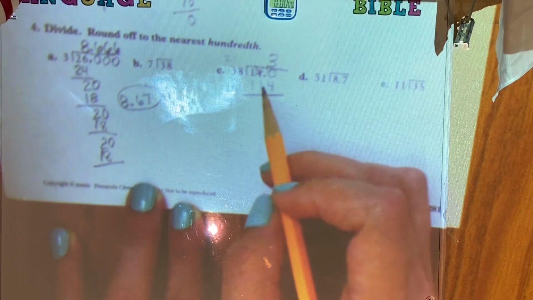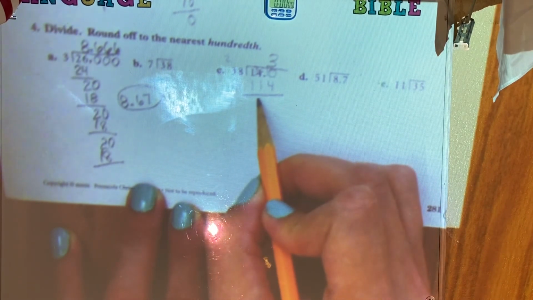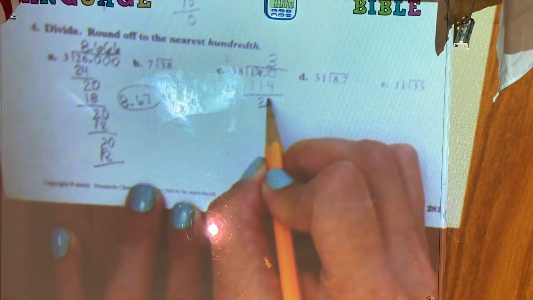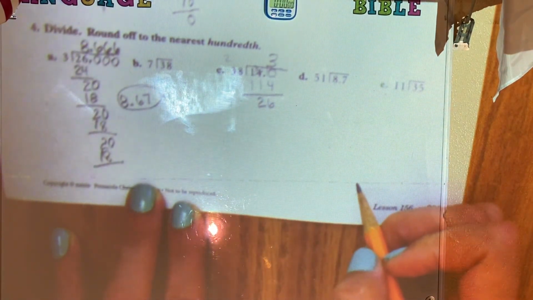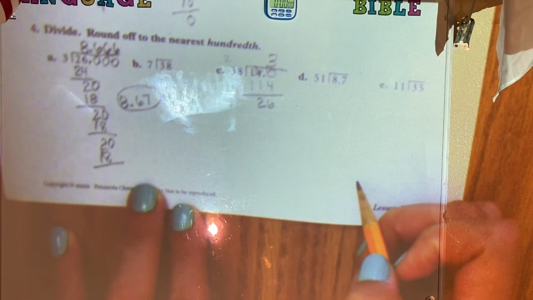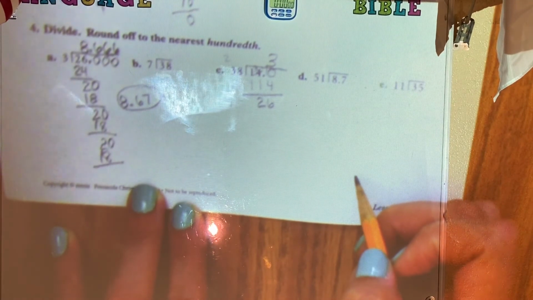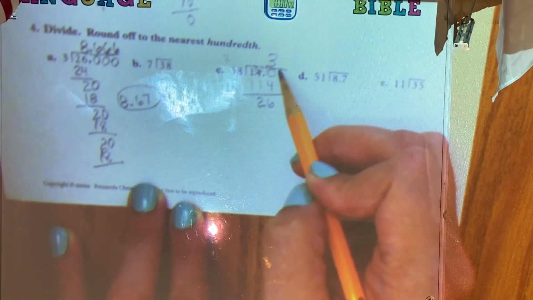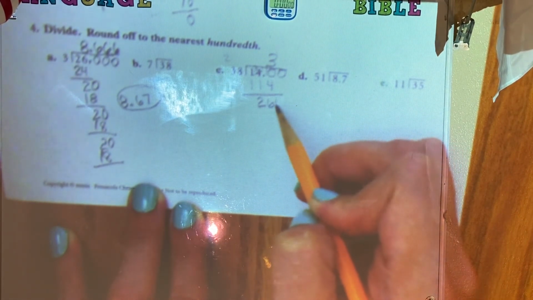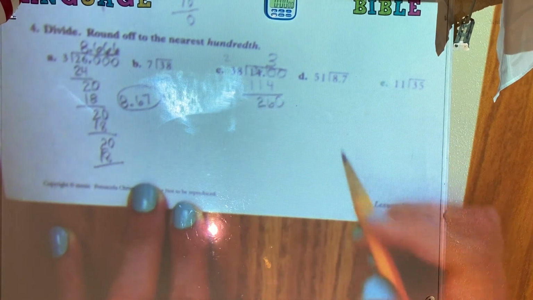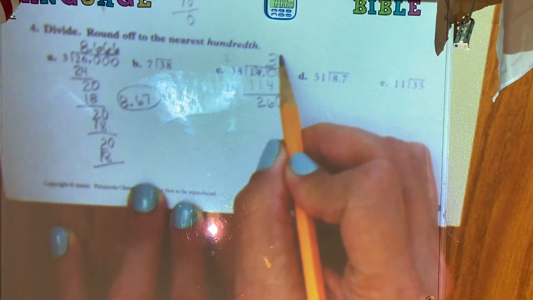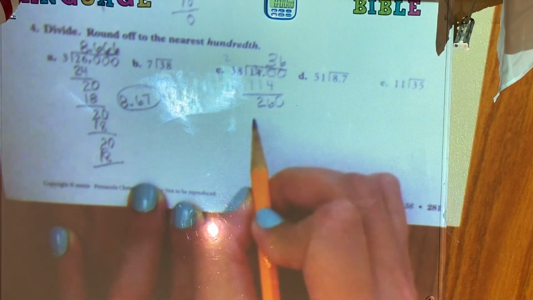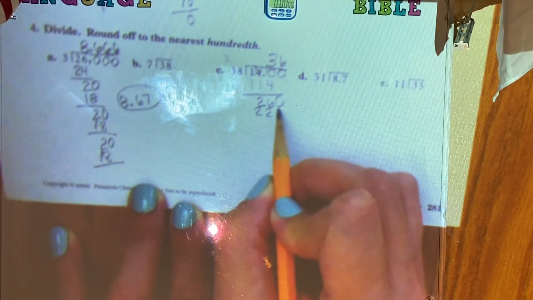So 140, let me do the subtracting and all that. Okay, so that's 26, and I am going to add another 0 and bring it down. So 38 goes into 260 6 times. 6 times 38 is going to be 228.